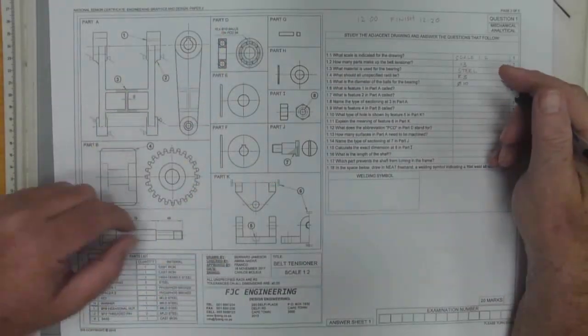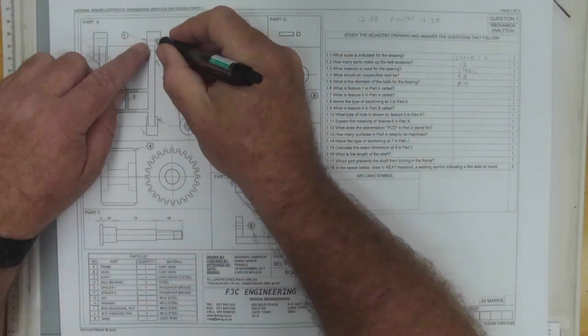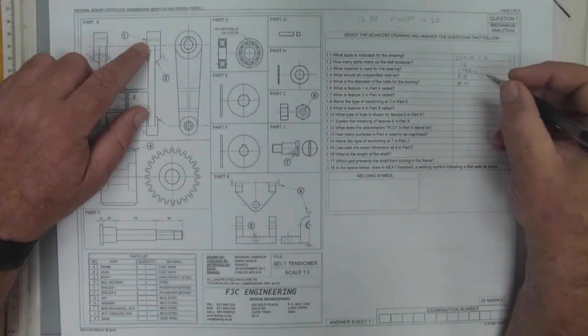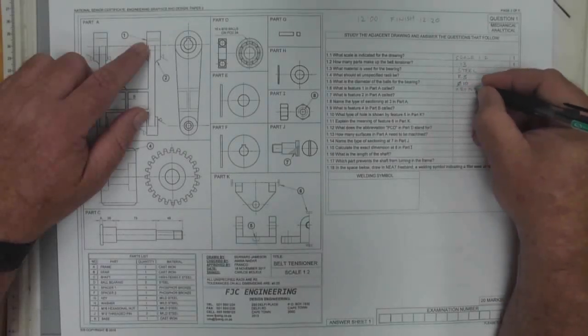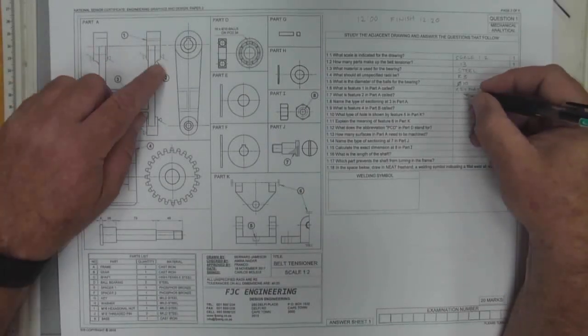What features part 1? Okay, so here's part 1, this little hidden detail aspect here, which is showing a keyway. Feature 2.